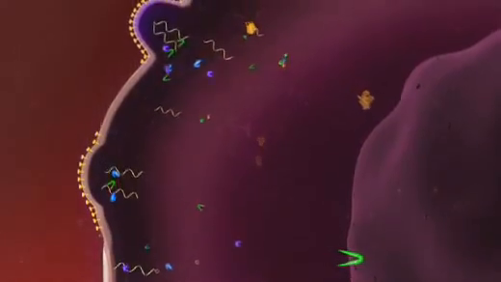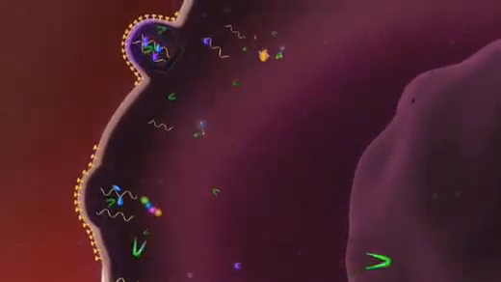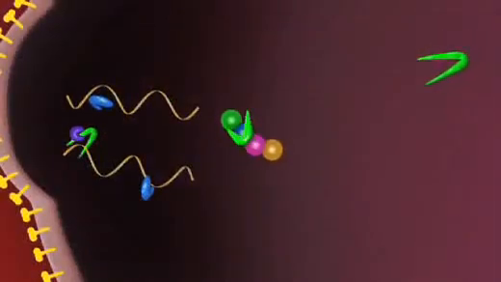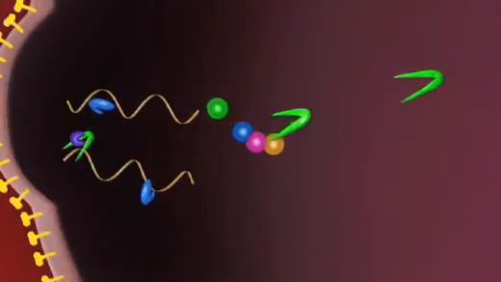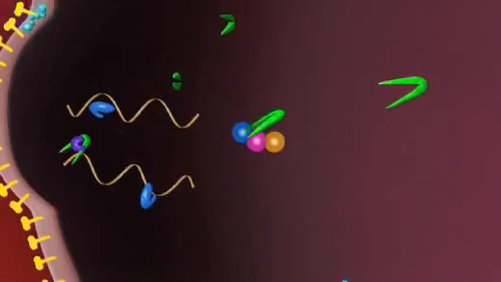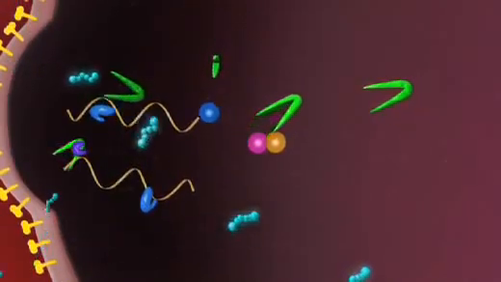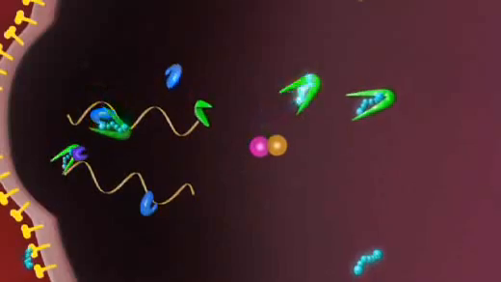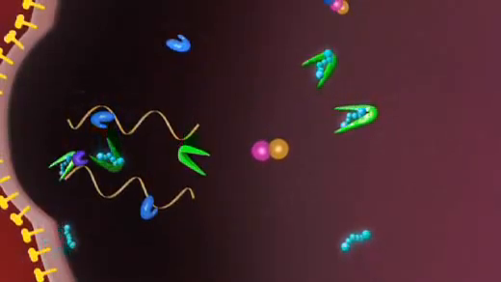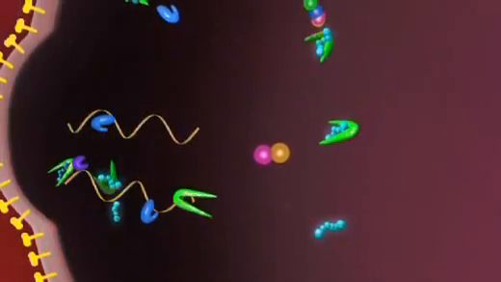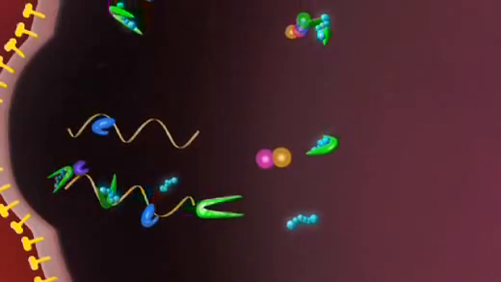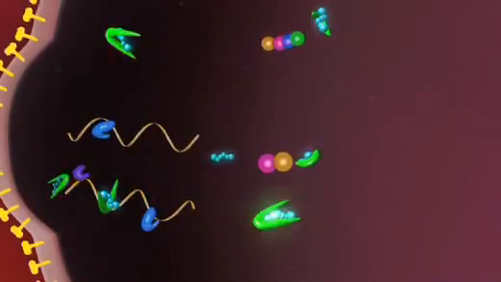This stage in the viral life cycle can be blocked by a powerful class of antiretroviral drugs called protease inhibitors. When present, protease inhibitors prevent the protease from cleaving the strings of proteins. This action inhibits the production of HIV structural proteins and enzymes and blocks the maturation of new viruses.